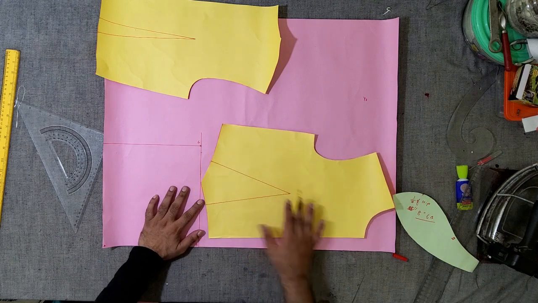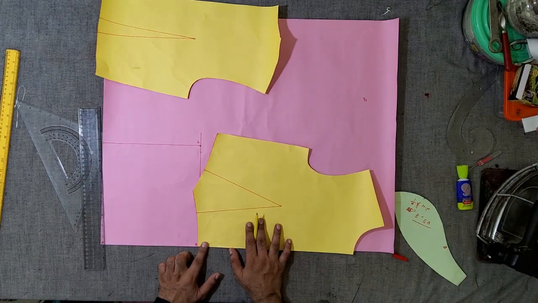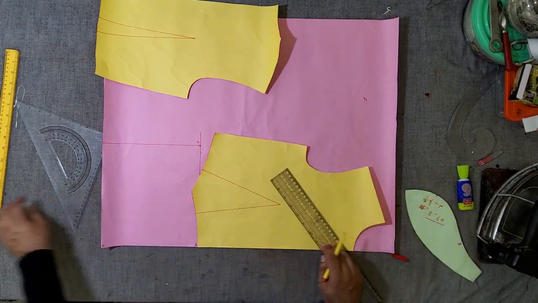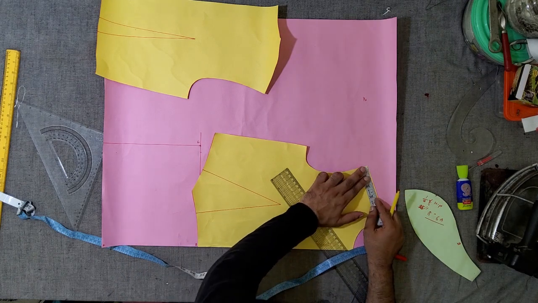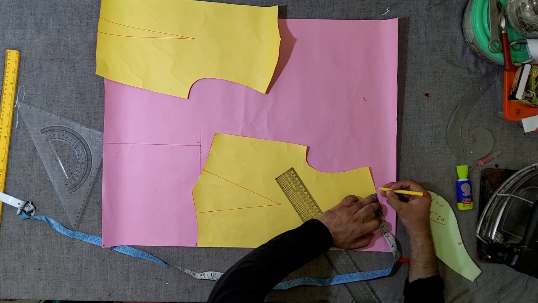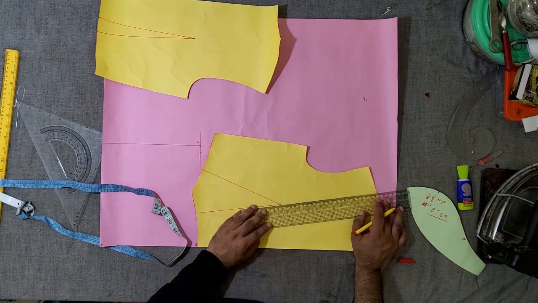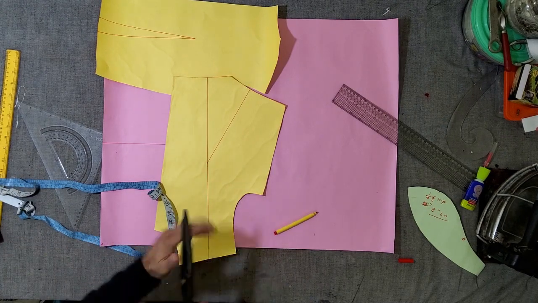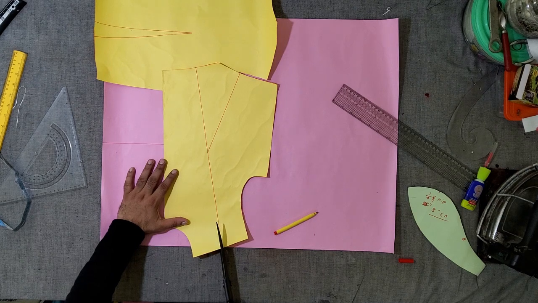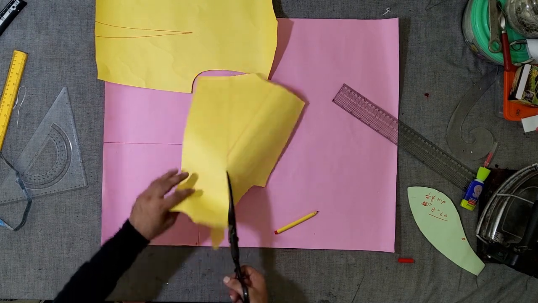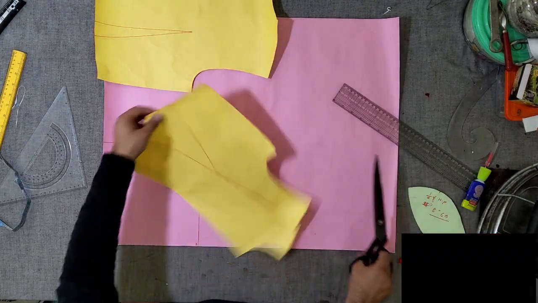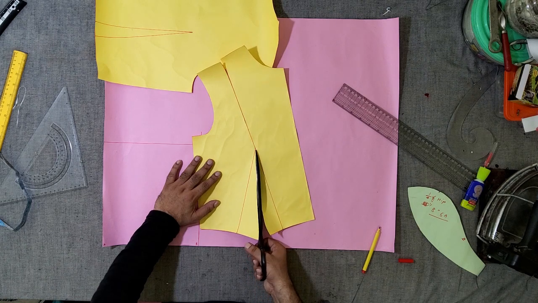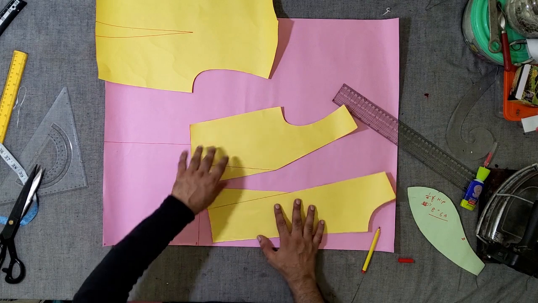Now we have to place our pattern over here, this front basic bodice pattern, like this. Mark the center of shoulder line. Join this point to the apex point. We can remove it right now, and we have to cut this till the apex point, and we have to also cut this from the center till the apex point. Sorry, it is divided, but that's okay, it will work.